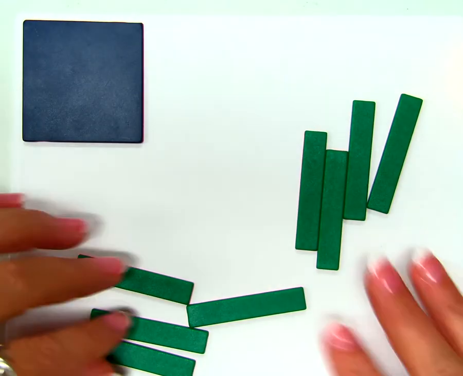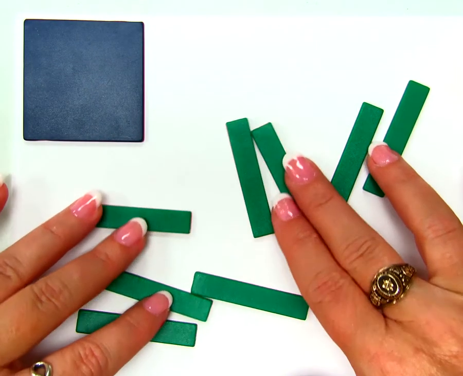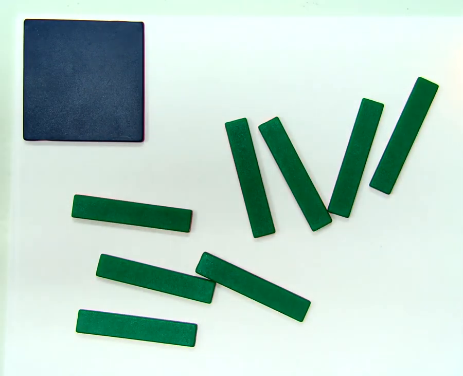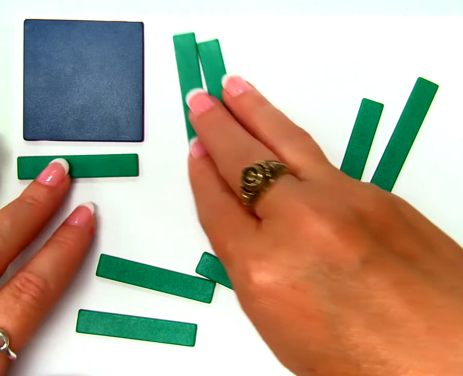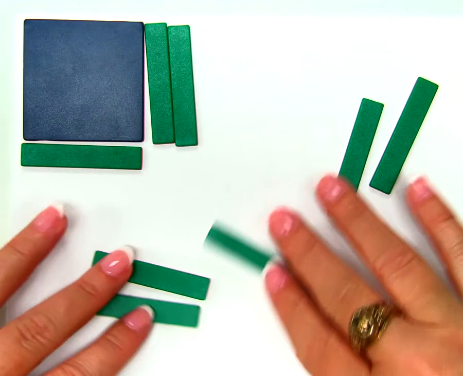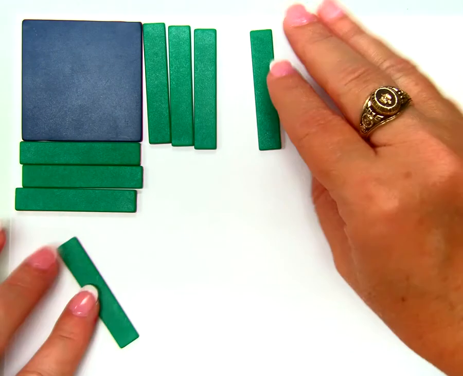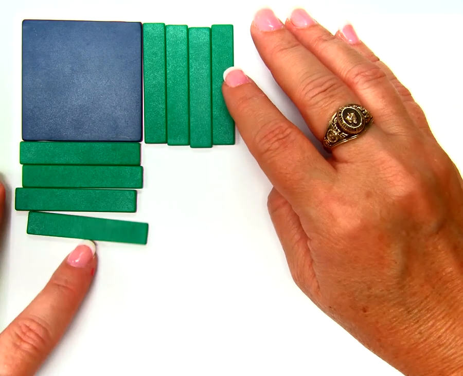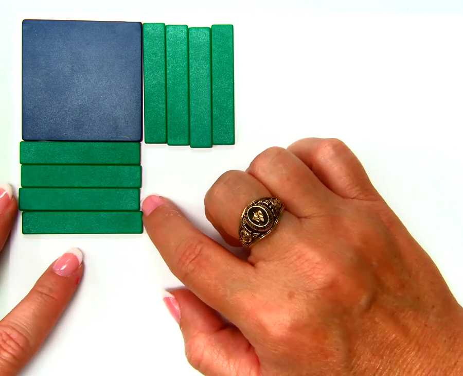So I'm giving you the shape, and I'm giving you these shapes right here. And I want you to make me a square. So evenly separate them on the side and on the bottom. So like that. Okay. So is that a square? It is not, right? What are we missing?